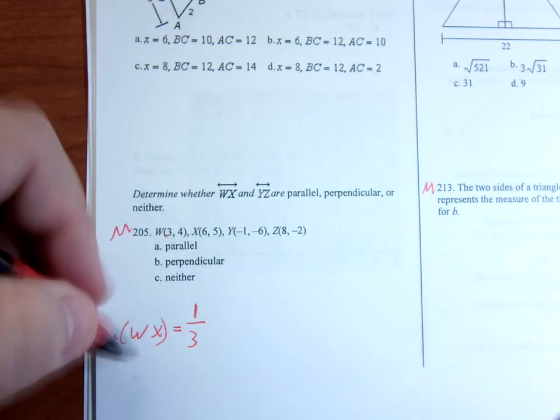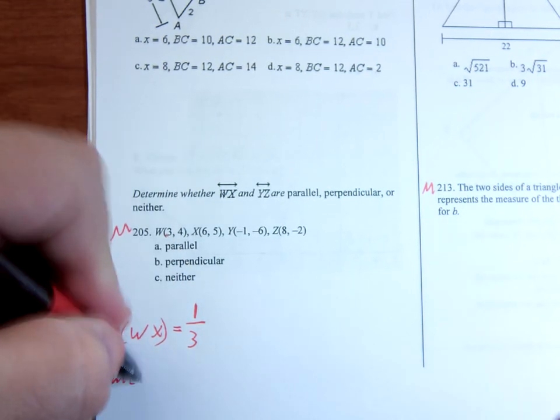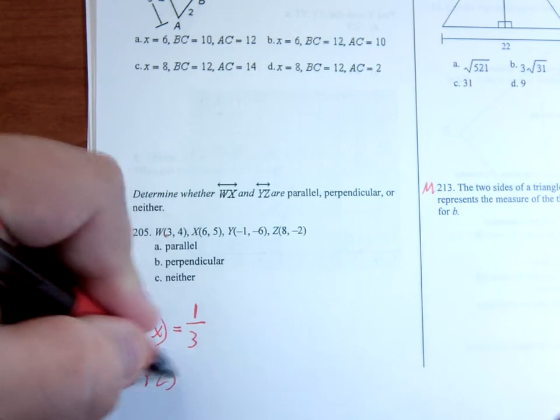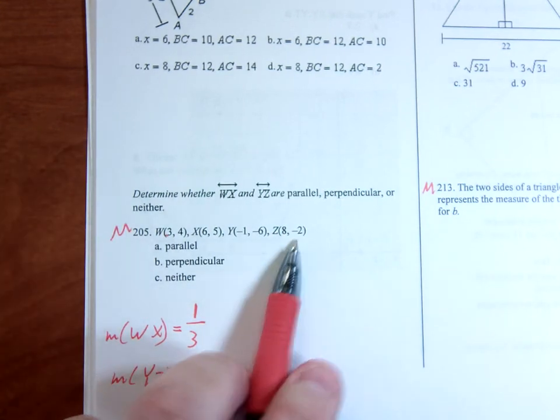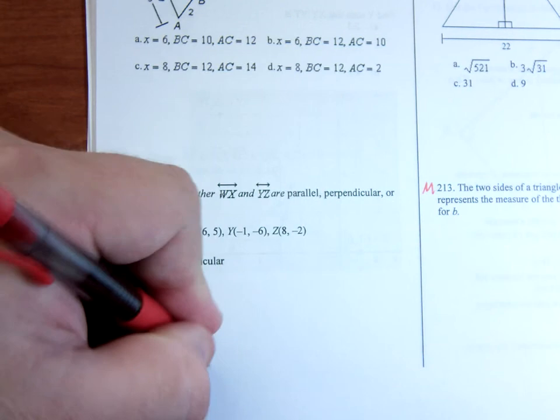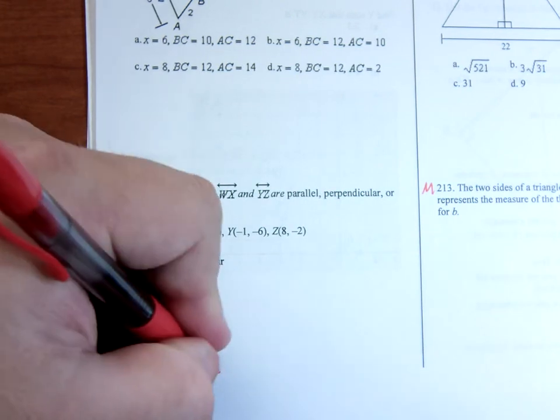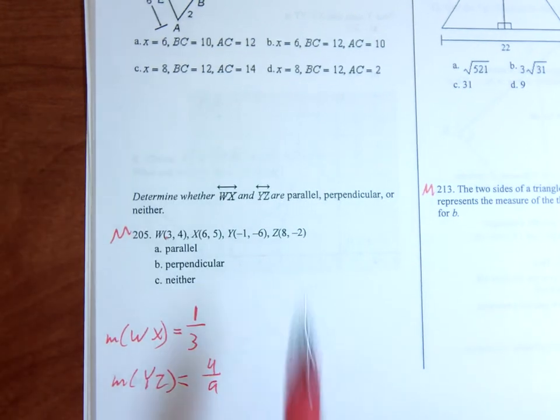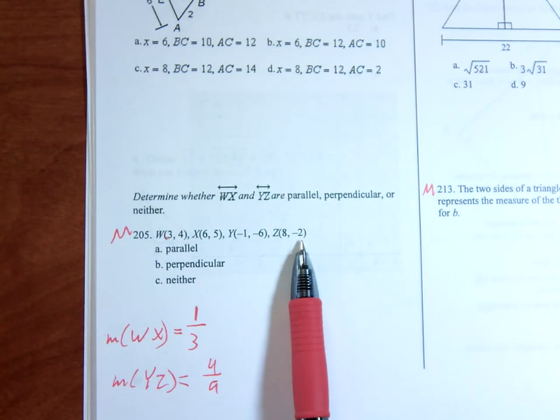Okay, and what about the other one? Slope of YZ? 4 and negative 9. Okay, positive 4 and positive 9? Yeah. Now, some people are wondering why this isn't a negative 4, going from negative 6 to a negative 2.